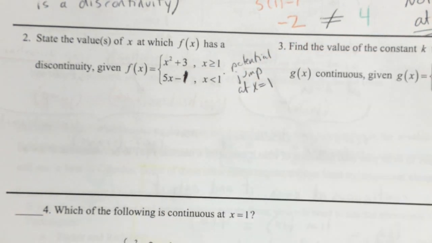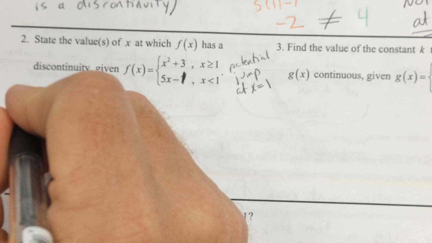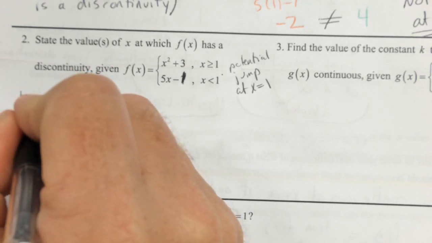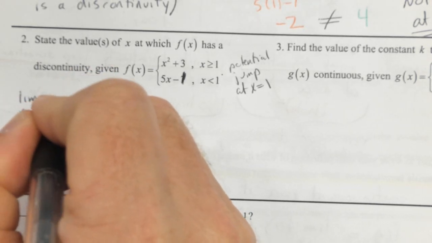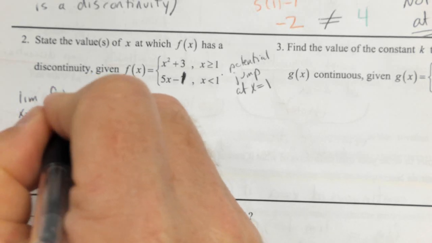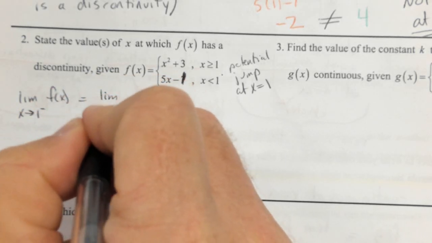So something might be going on at x equals 1. Okay. You're changing functions for sure, but maybe it's rigged so that they match up. Maybe it's like that previous one where there's a jump. The only way to tell is to check the left limit and the right limit. And see if they match up.